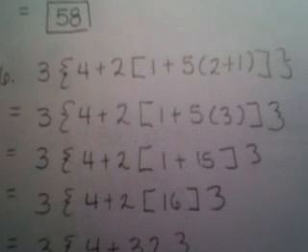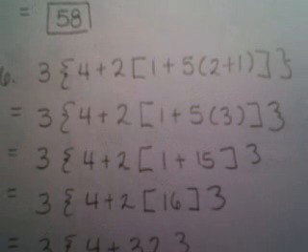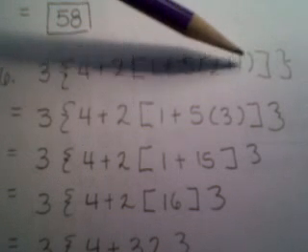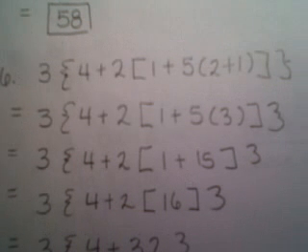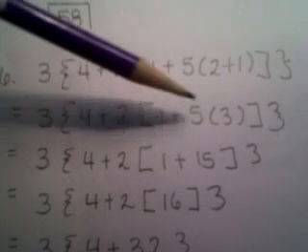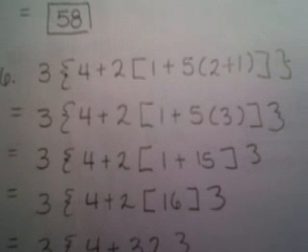Number 6 looks like this. Pretty big, but what we do first is innermost parentheses. So I'm going to start by doing the 2 plus 1, and 2 plus 1 gives me 3. I kept everything else the same. Next, I'm still inside the parentheses, and I need to do the multiplication before I do the addition. So 5 times 3 gives me 15.